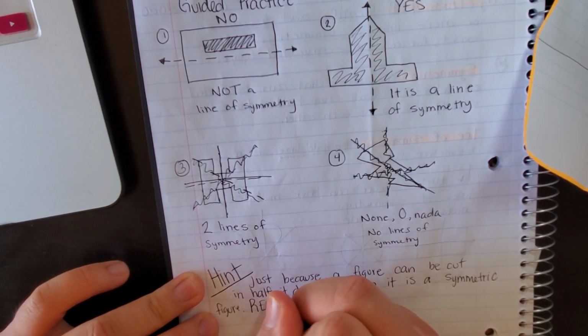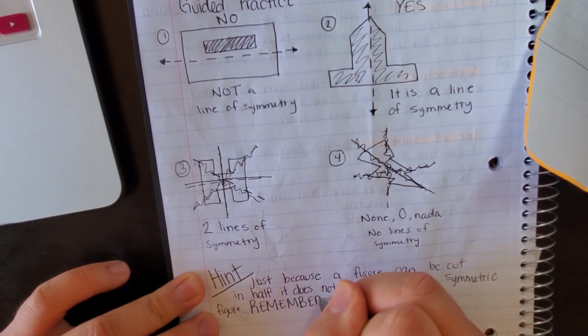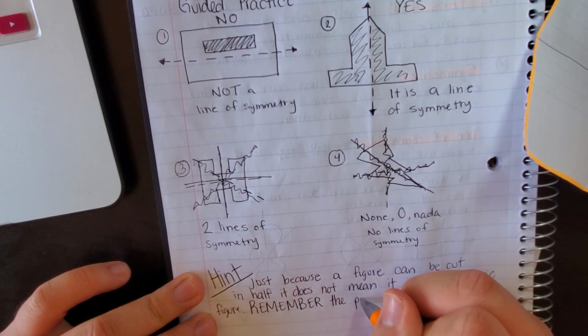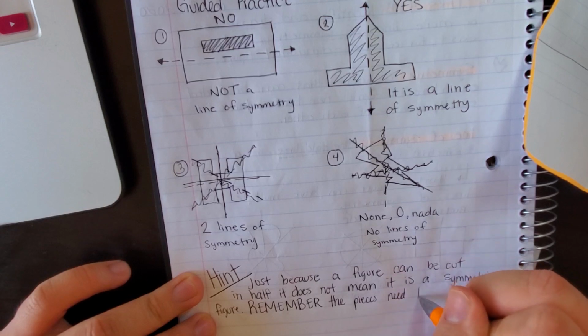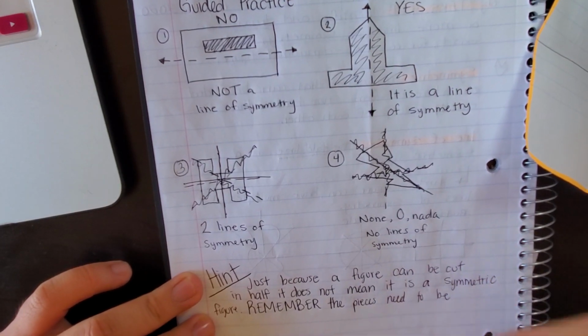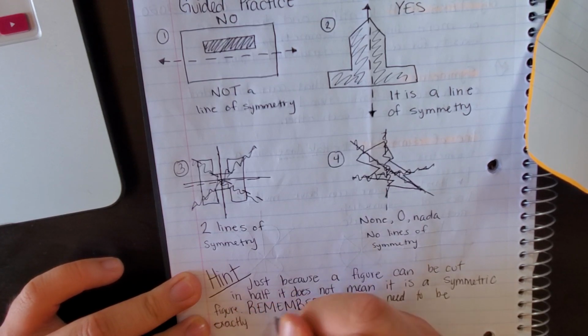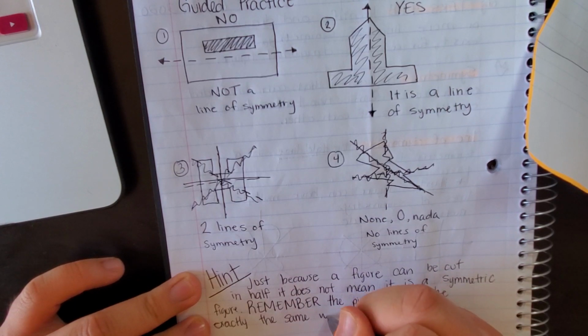Remember, the pieces need to be exactly the same when folded.